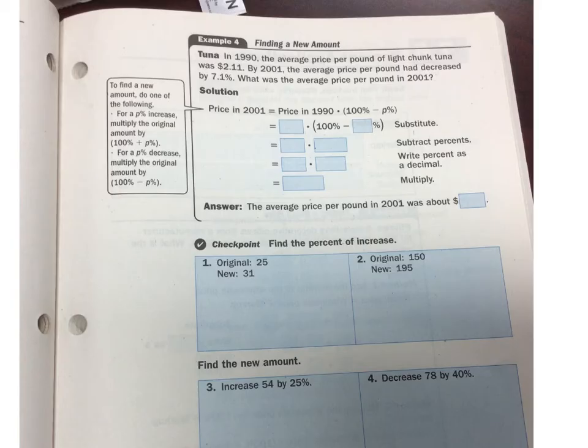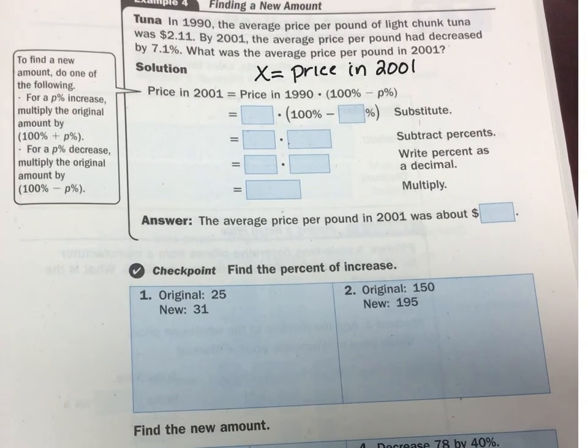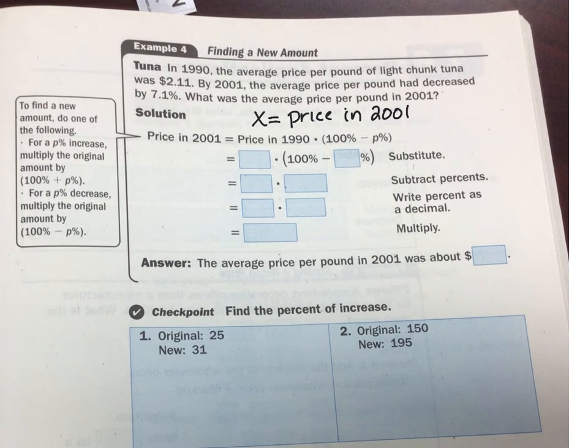All right, it says in 1990, the average price per pound of light chunk tuna was $2.11. By 2001, the average price per pound had decreased 7.1%. What was the average price per pound in 2001? Okay, X is the price in 2001. And logically, is that amount going to be bigger or smaller? It's going to be smaller because it's going down.